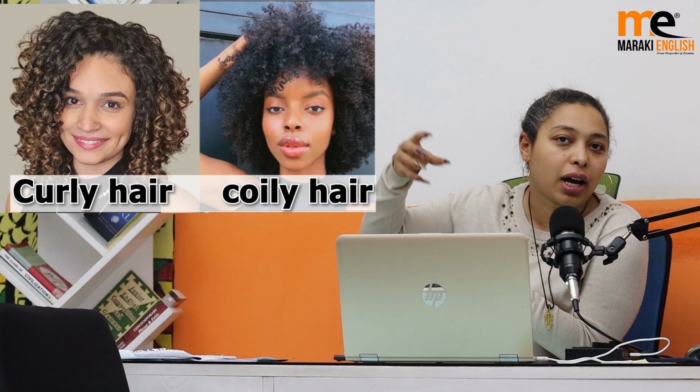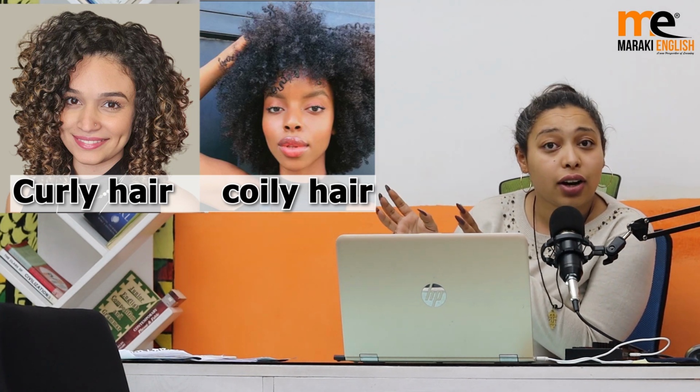So the third and the fourth one are curly and coily hair. They are very similar, but the difference is that curly hair is a little more loose and the curl pattern is not as closely packed together. And when it's coily hair, the patterns are really, really close together. So a lot of African hair, a lot of our hair is coily. But for our people, for most Ethiopians, we have curly to coily hair. And some people might have wavy hair.